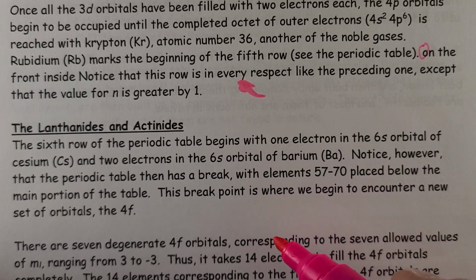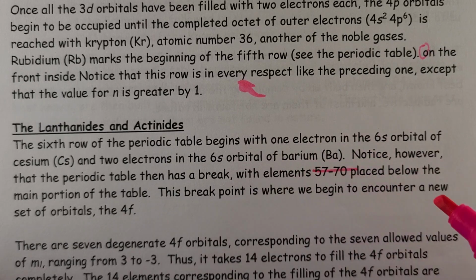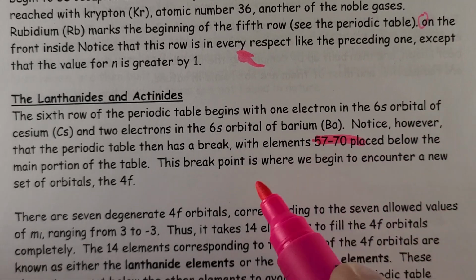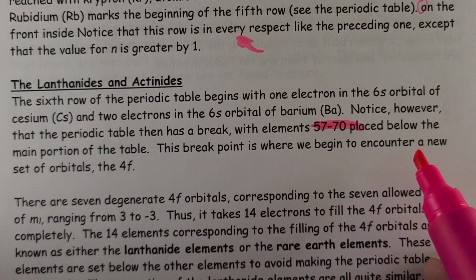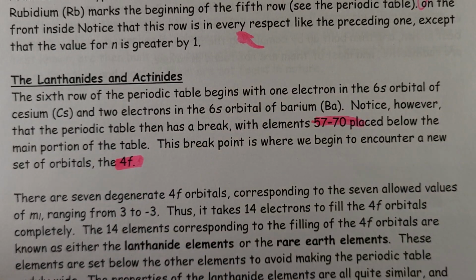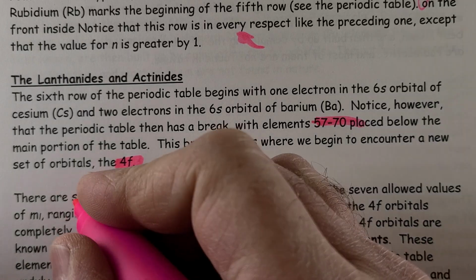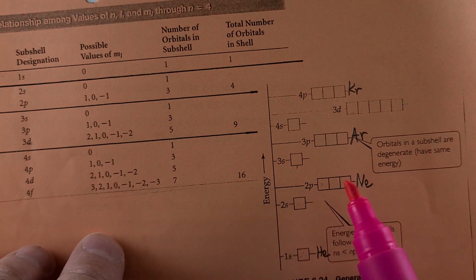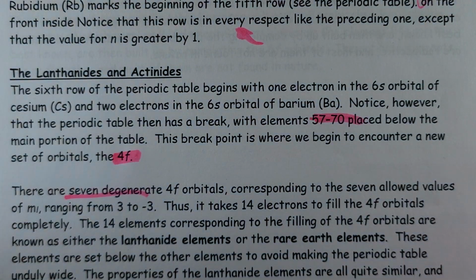Notice, however, that the periodic table then has a break with elements 57 to 70 placed out below the main portion. This break point is when we begin to encounter the 4f region. There are 7 of those, and unfortunately I don't have them on this little sheet. So we'll have to take a look at how that comes into play. And we'll look at that more in the next section when we deal with the periodic table, because you can see here, there's a plan here.